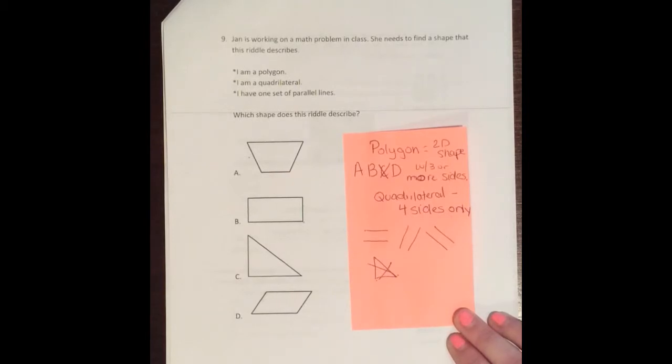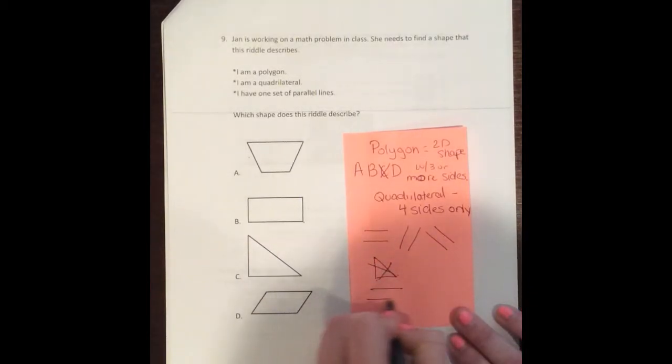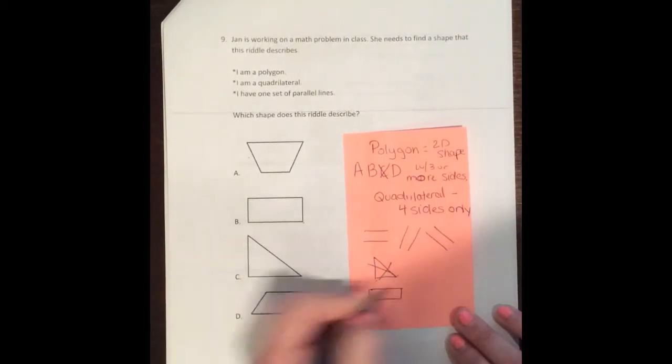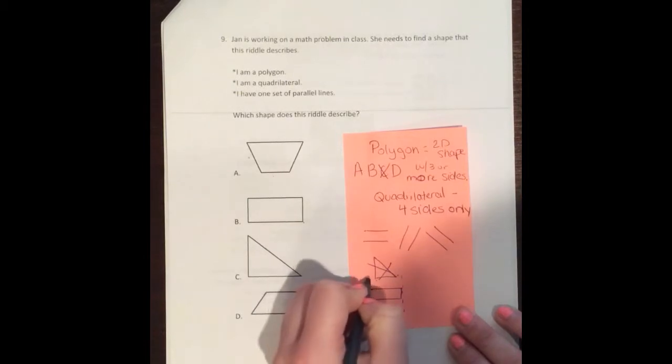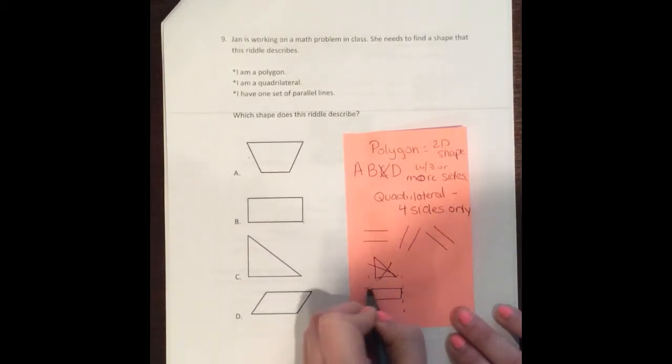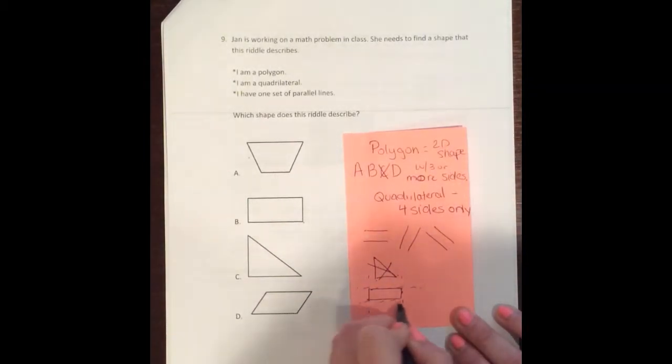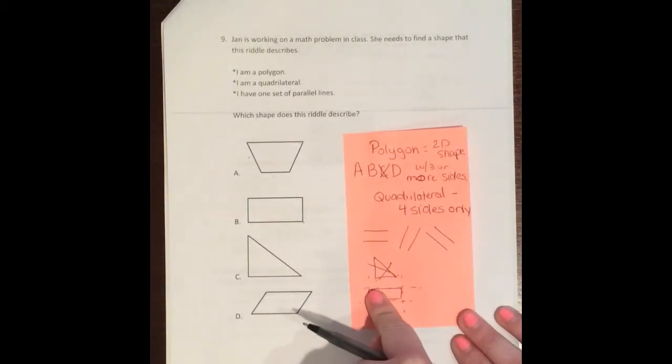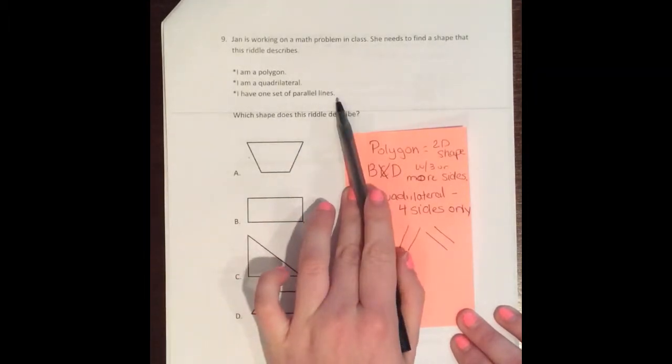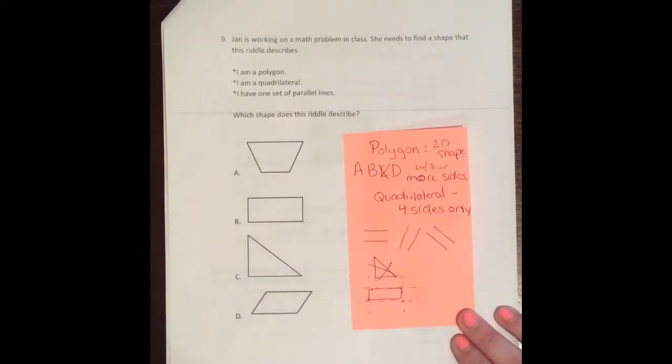Some shapes will have more than 1 set of parallel lines, such as this rectangle. So if I'm looking at the rectangle, it's got 1 set and 2 sets of parallel lines. These lines, I can continue them forever and they will never touch. So that's 2 sets, but I'm looking for 1 set. So just based on my explanation, we can eliminate B.